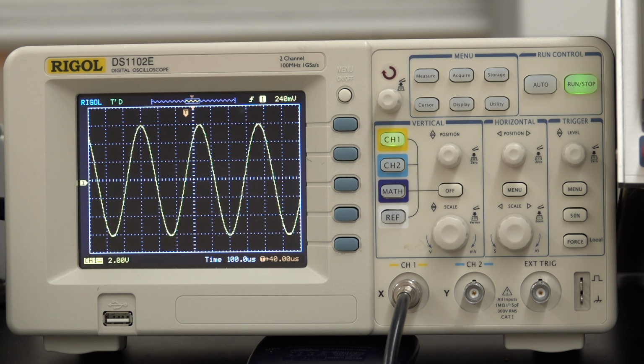Now we're going to change that into seconds, and that comes out as 0.000333. In other words, it is 333 microseconds. This is the period of the wave.